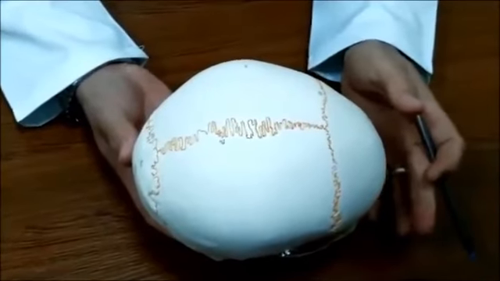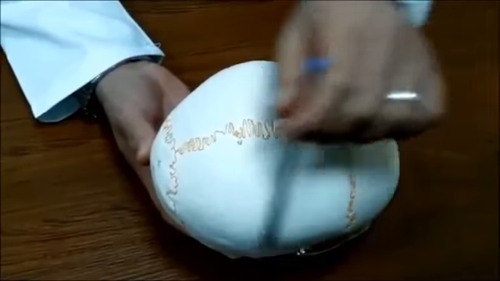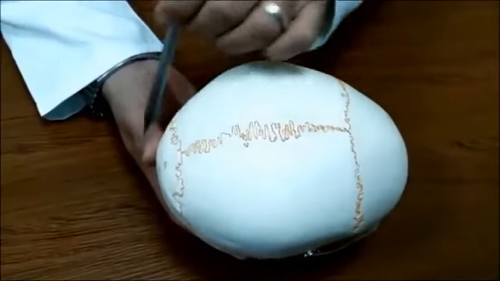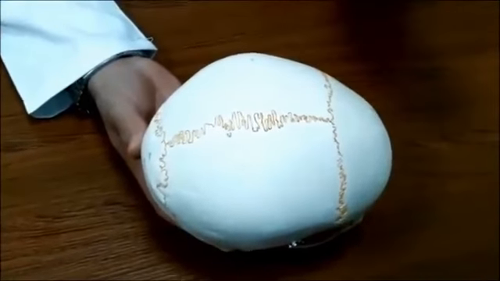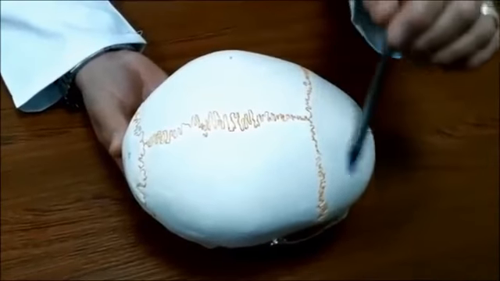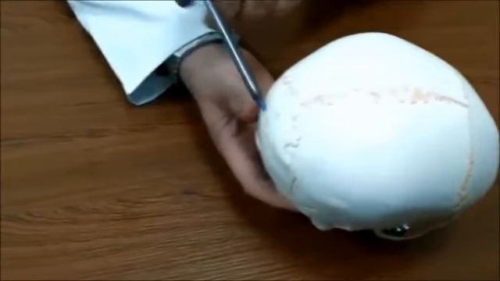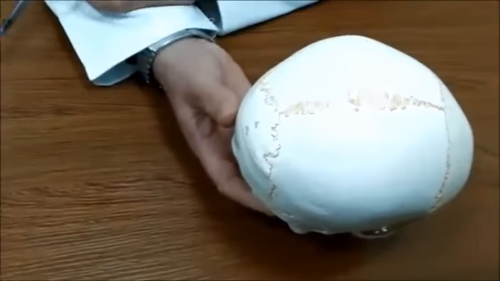We will describe the skull. The views of the skull are called norma. This is called norma verticalis. We will discuss bones, sutures, and features. This is the frontal bone, two parietal bones, and this is the occipital bone.